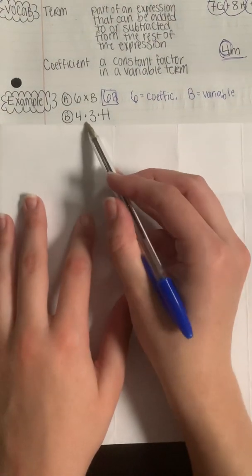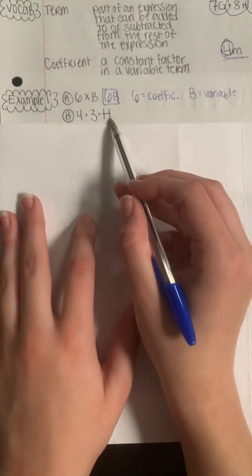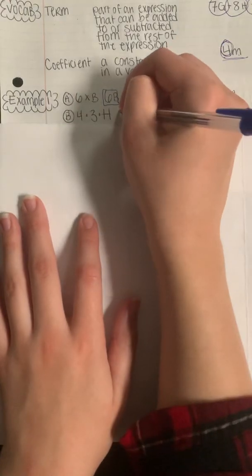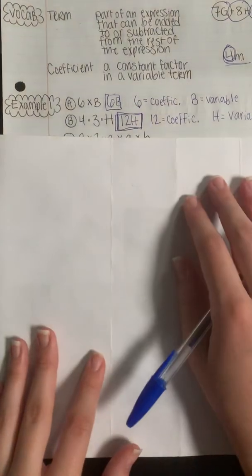4 times 3 times h. Okay, so I can do 4 times 3 is 12, and 12 times h I can't do unless someone tells me what to plug in for h. So that's kind of as short as we can write this expression. And 12h on its own could be called a term. My coefficient is 12. H is my variable. I could plug any number in for h.